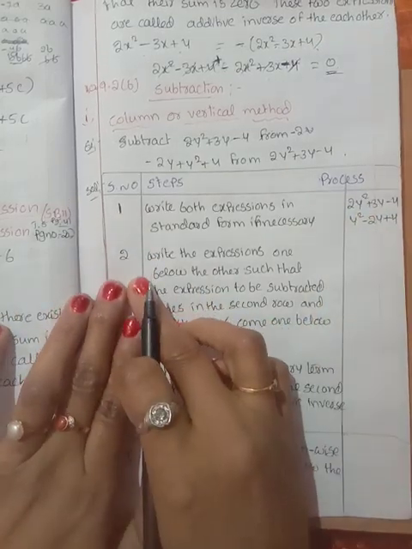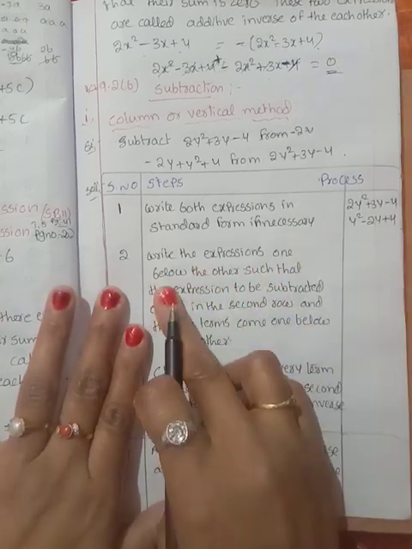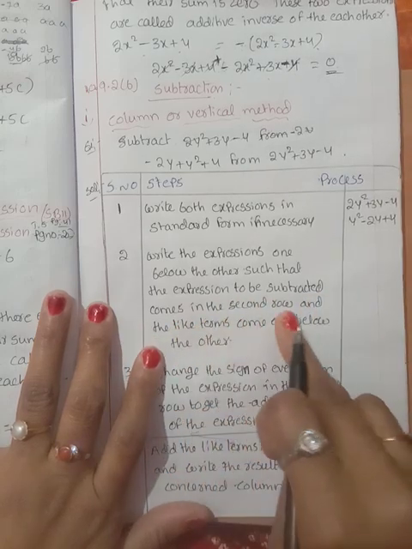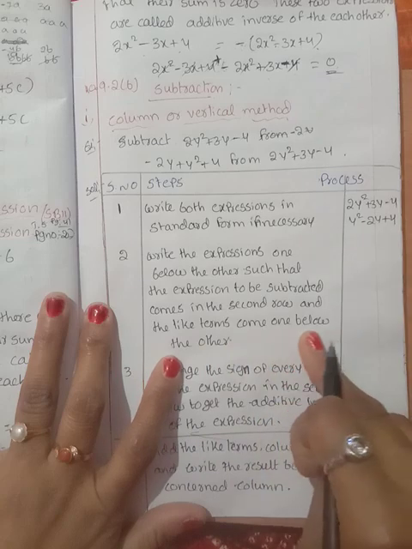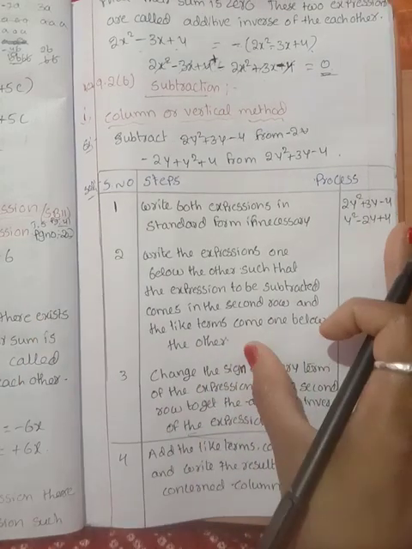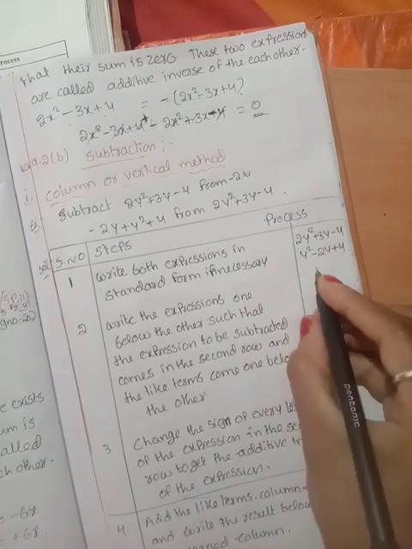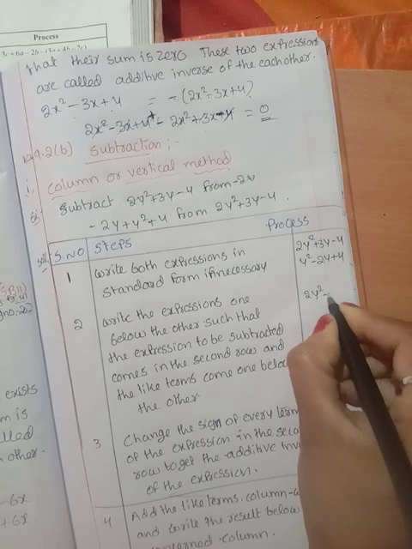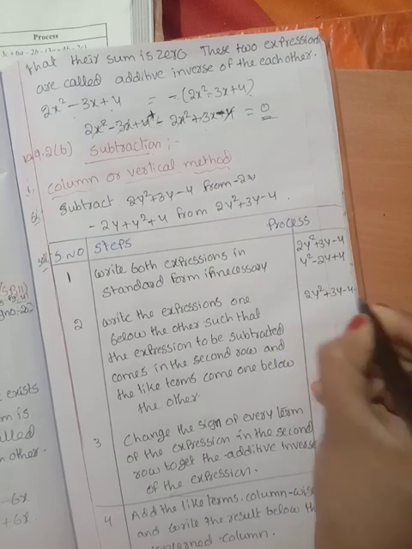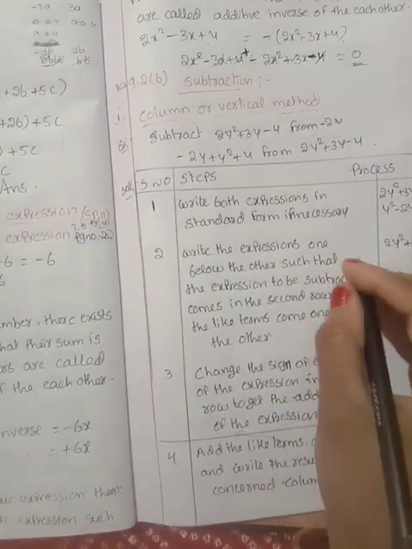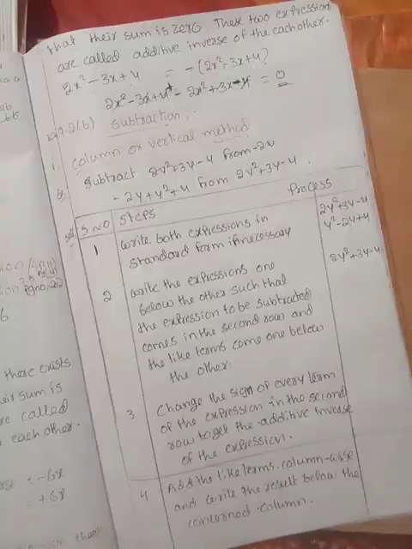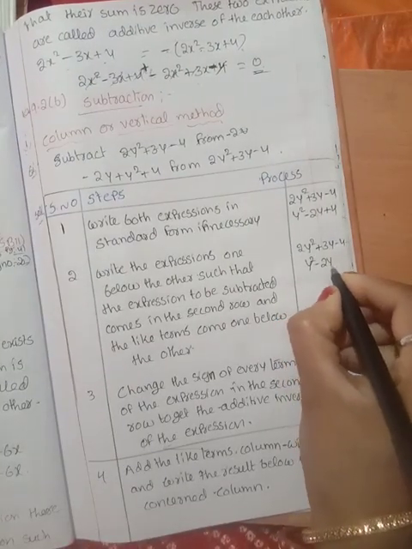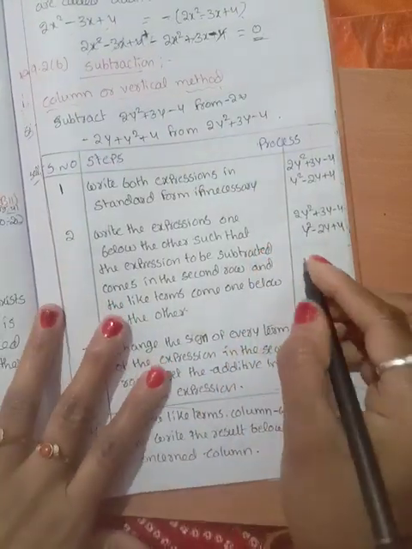Next is step 2. Write the expressions one below the other such that the expression to be subtracted comes in the second row and like terms come one below the other. So first write 2y square plus 3y minus 4. Next, another one is y square minus 2y plus 4.